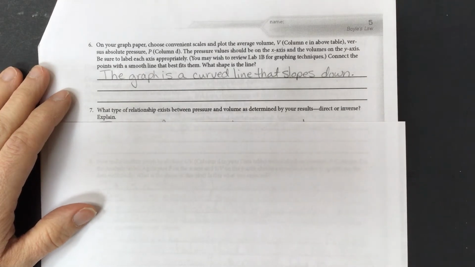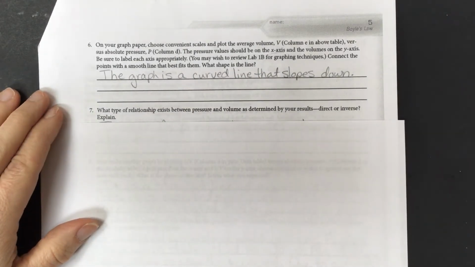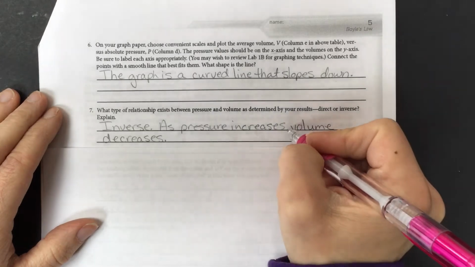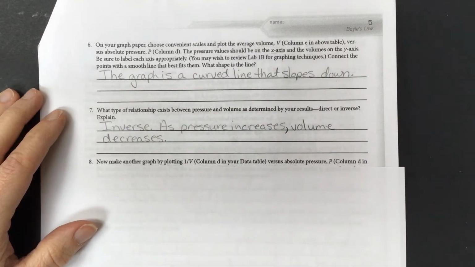Question 7, what type of relation exists between pressure and volume as determined by your results, direct or inverse? This is an inverse relationship. As pressure increases, volume decreases. So that's definitely inverse, that we talked about with Boyle's law.